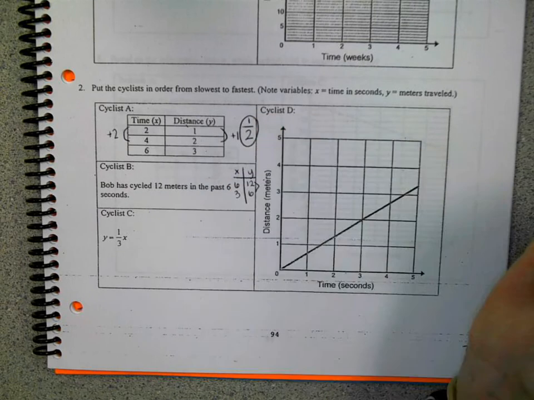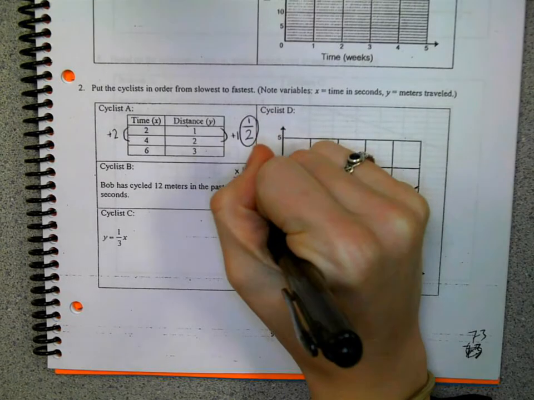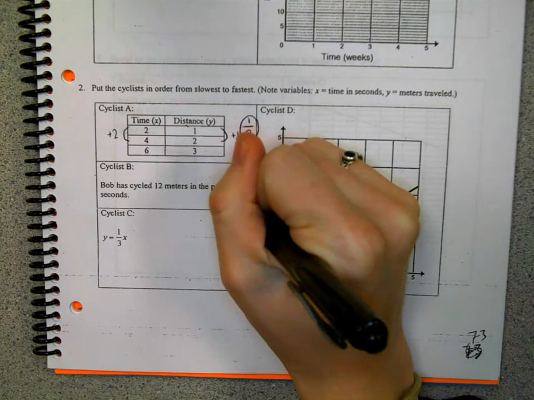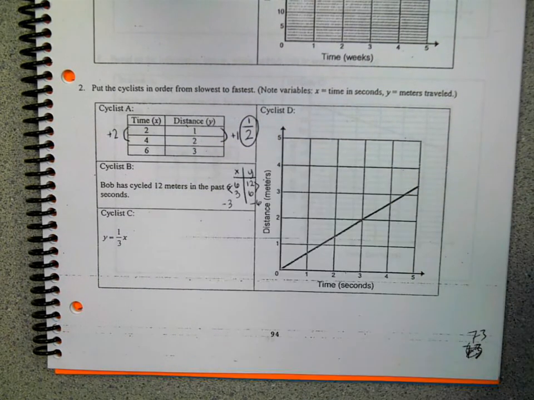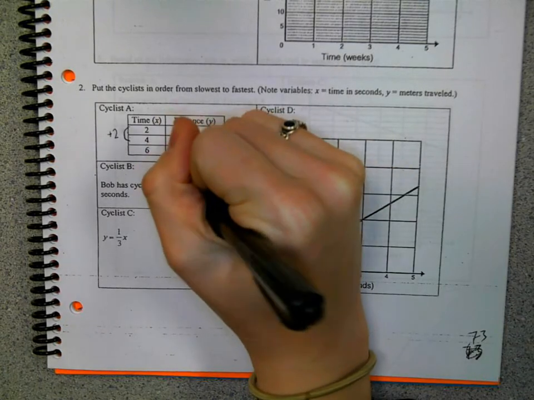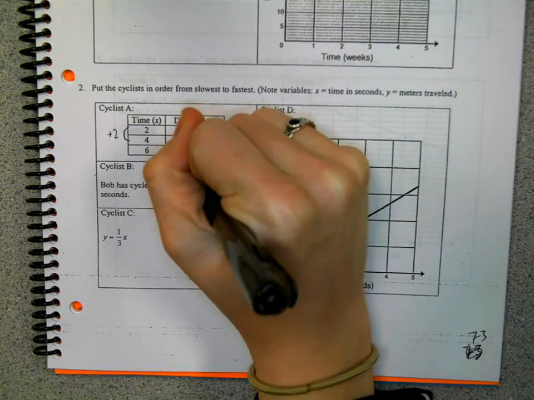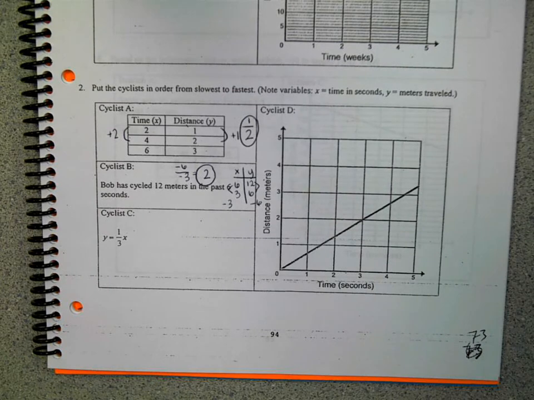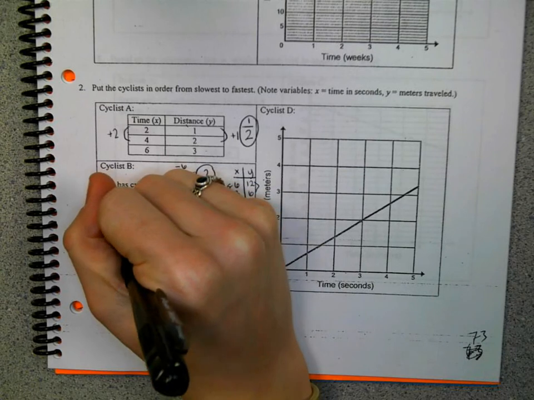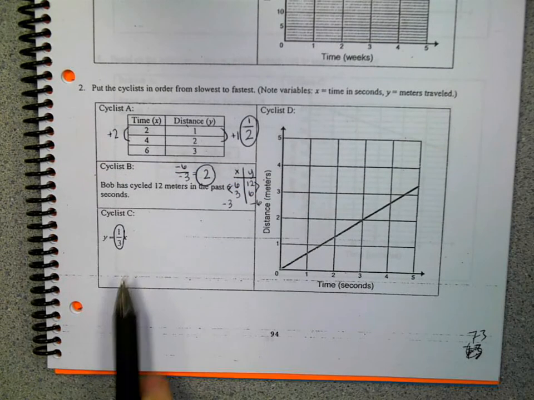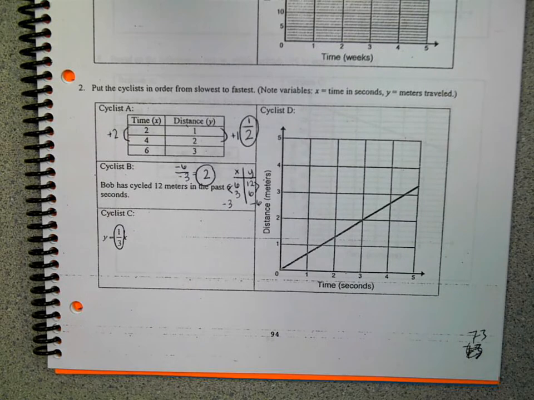The difference between 12 and 6 is minus 6 on the y-axis, and the difference between 6 and 3 is minus 3 on the x-axis. Now we can put that into our slope y over x, which is negative 6 over negative 3, and negative 6 divided by negative 3 is positive 2. Okay, so our slope, or our speed, for cyclist B is 2. On cyclist C, we already have the slope because it's in an equation. So slope is always right next to the x, and we know our slope on cyclist C is 1/3.